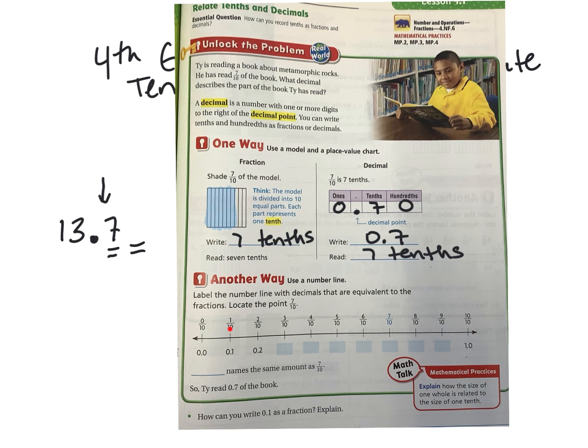If you have 1 dime out of the 10 dimes it takes to make a dollar, you have 1 dime, 10 cents, 1 tenth. If you have 2 dimes, 20 cents, 2 tenths. 3 tenths, 0.3, 3 tenths. 4 tenths is 0.4, 4 in the tenths place, 4 tenths.